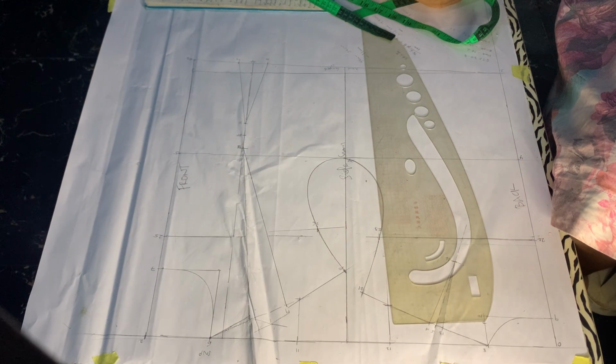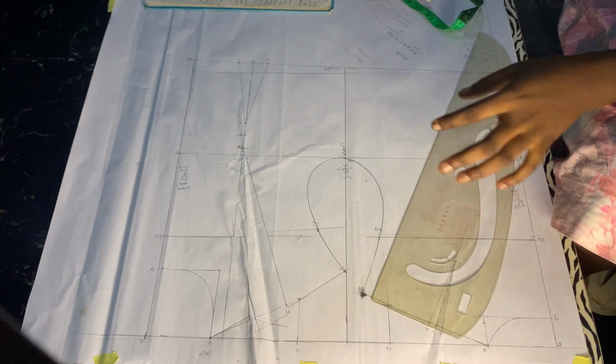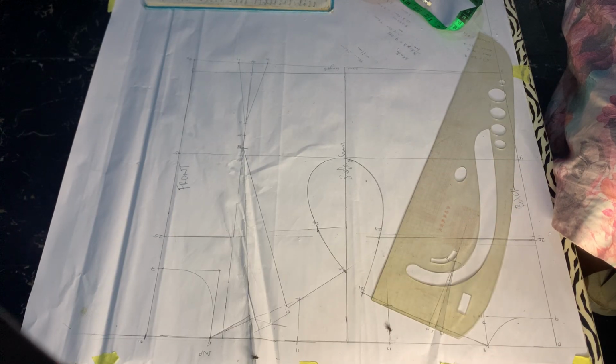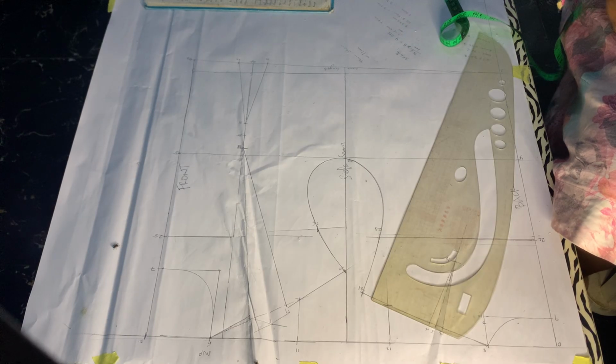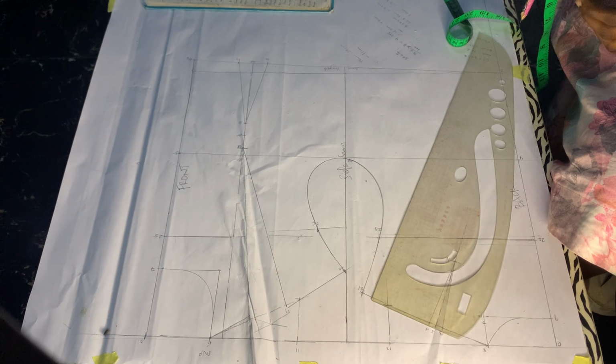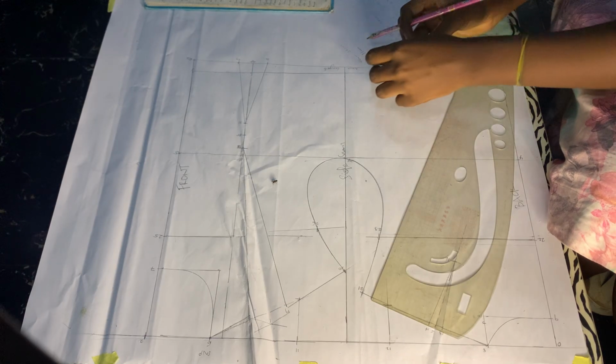So now for the side seam, I'm working with 3.3 centimeter. You're going to get your 3.3 centimeter, and you're going to get the midpoint of that. So this is my midpoint.